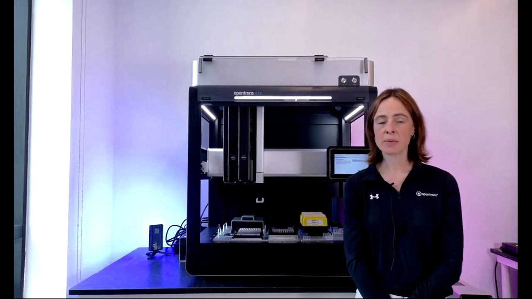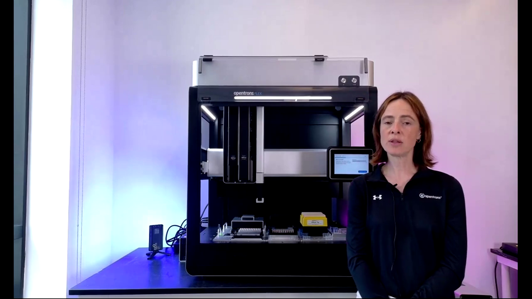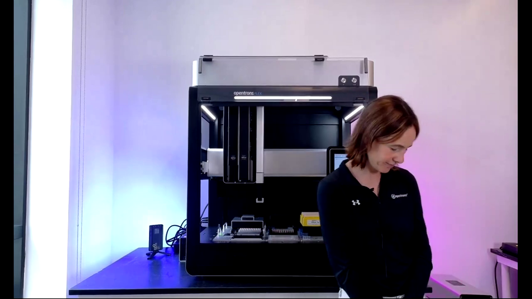Okay, and with that, I'm going to pass the mic over to Nick, who will run through finding and configuring a protocol in the library and then running it on the Flex.